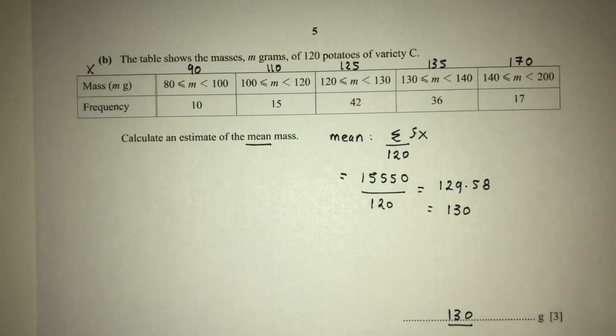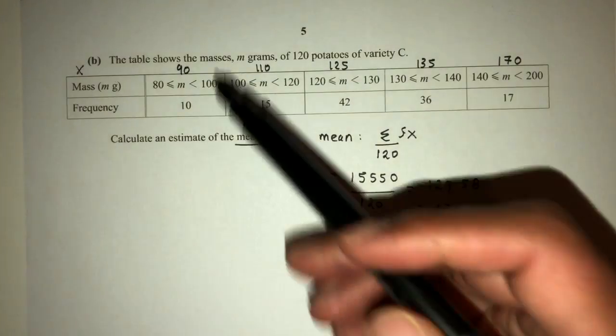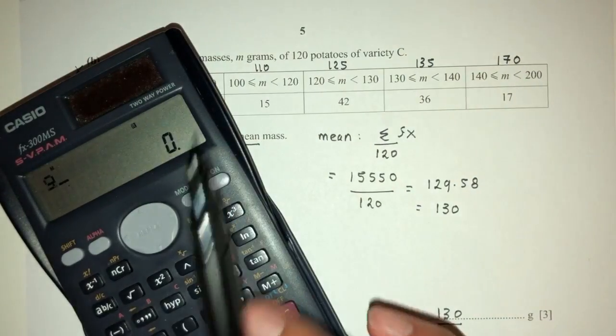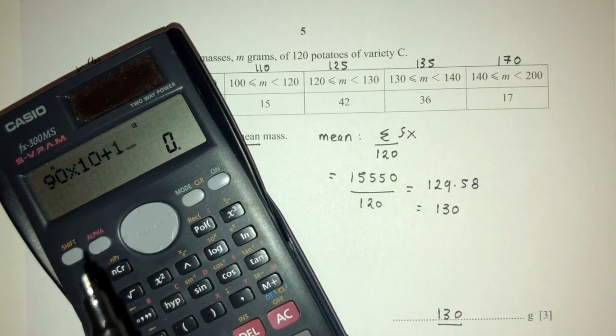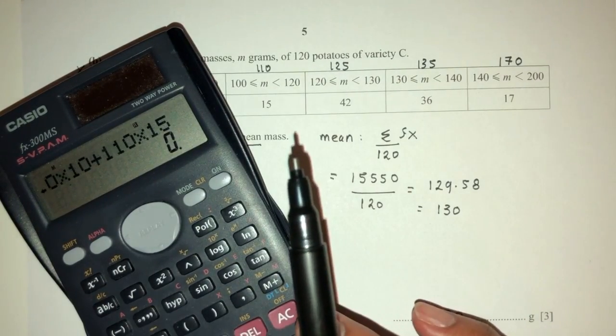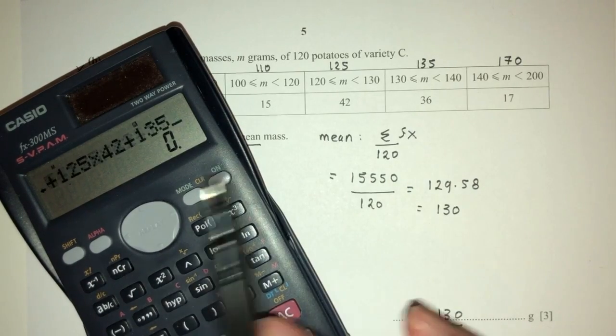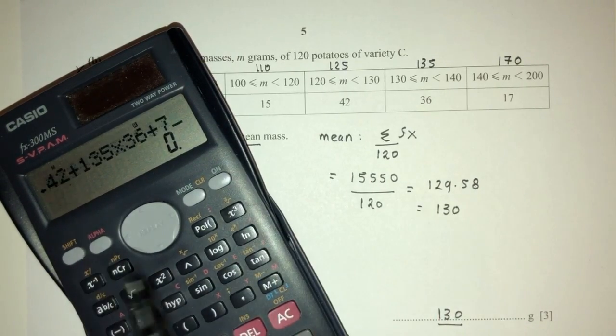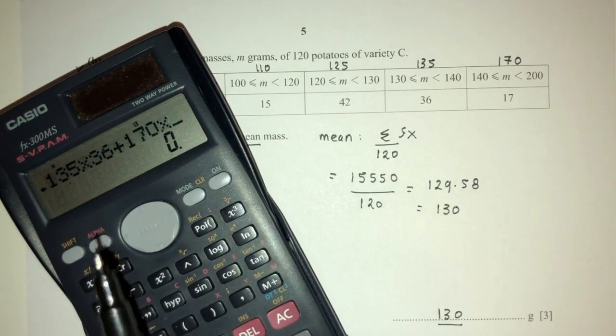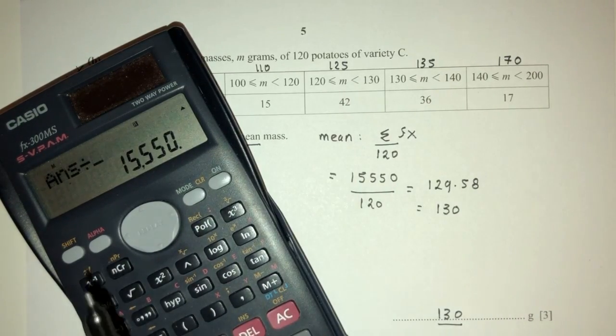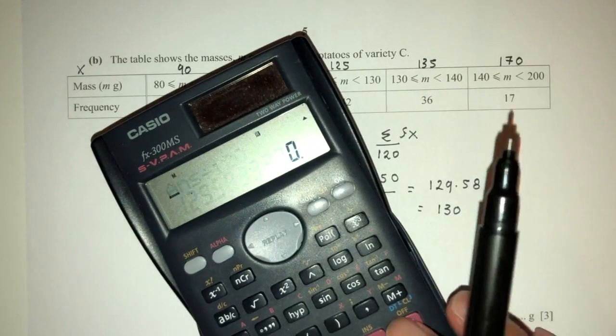Okay, so let me double check because sometimes I make small mistakes when I multiply. So let me try again. So 90 times 10 plus 110 times 15 plus 125 times 42 plus 135 times 36, 170 times 17. Okay, seems to be okay. So in that case, that should be your answer for the mean mass.